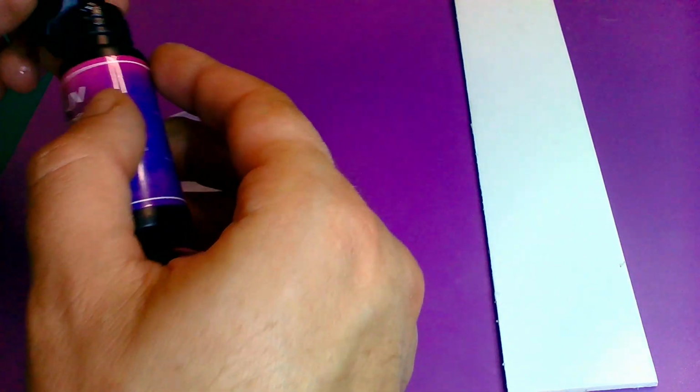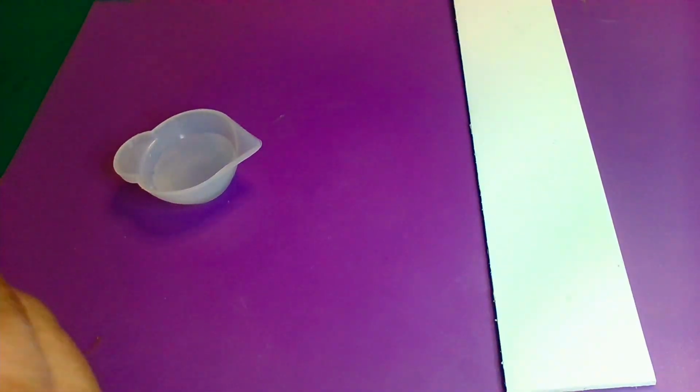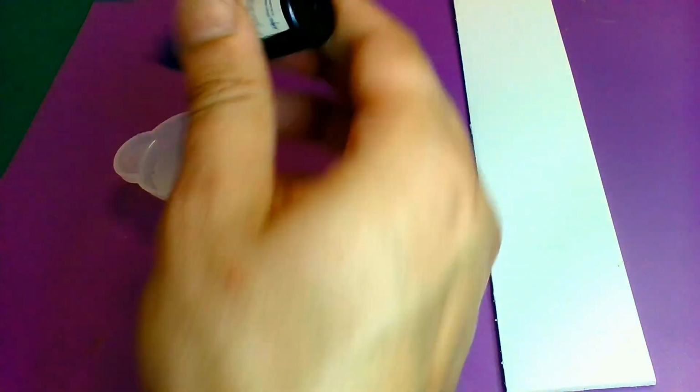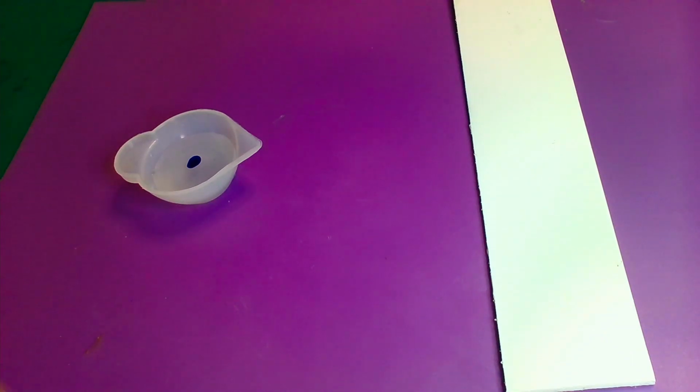So we're just gonna pour in this silicone mold a bit, and of course we're gonna add some color. Just 2 sprinkles on it. I'm gonna mix it together nicely.